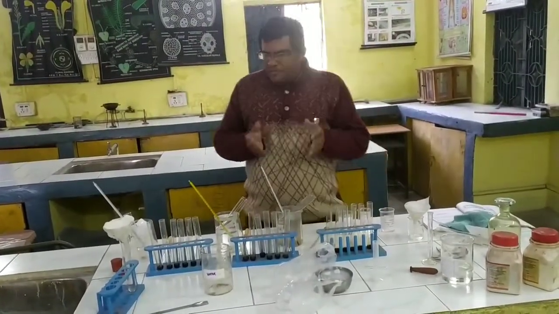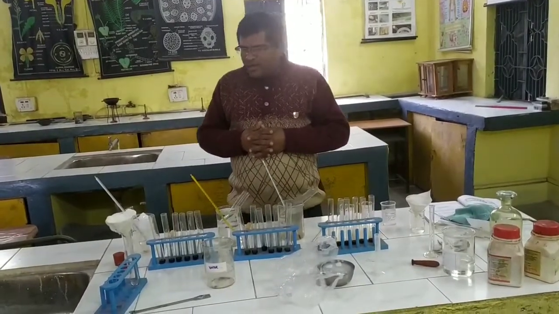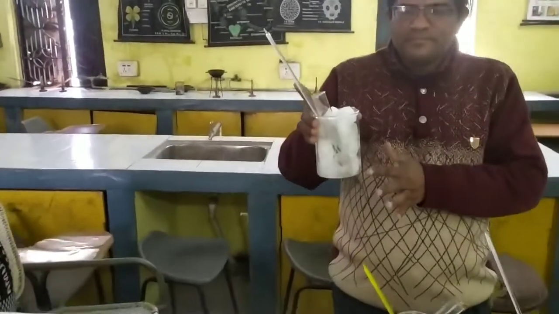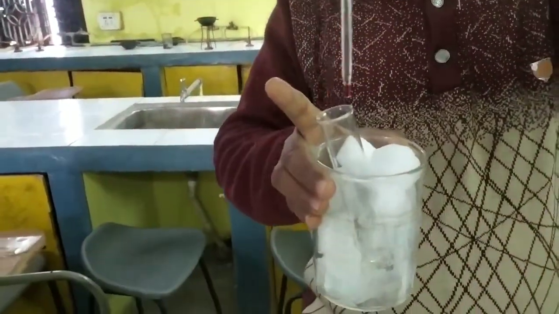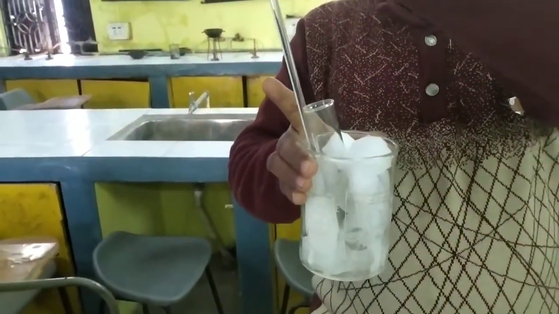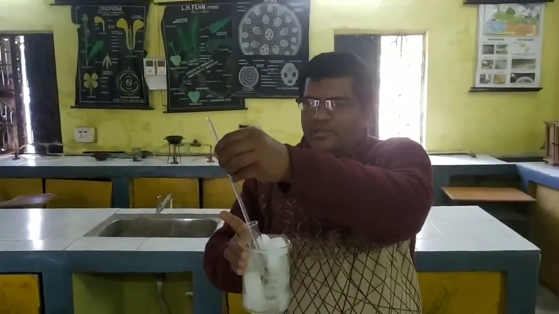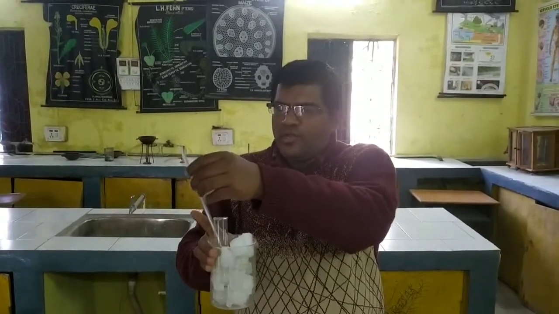Second, after this we have to do another important thing. In one beaker you have to take ice, and this is the thermometer, where the temperature is less than 0 degrees for the ice, so here we have to maintain a very low temperature.